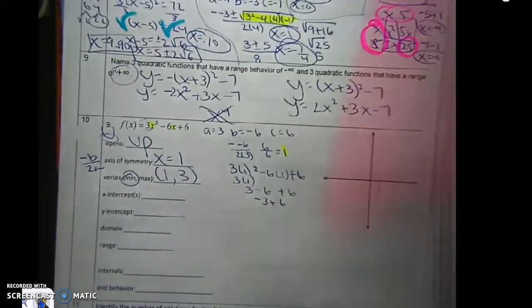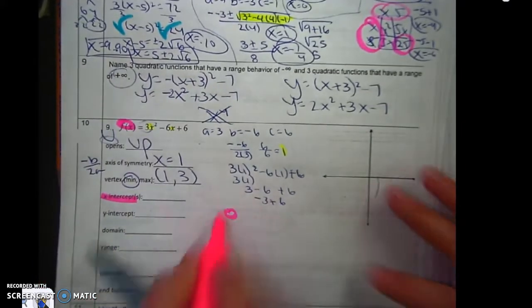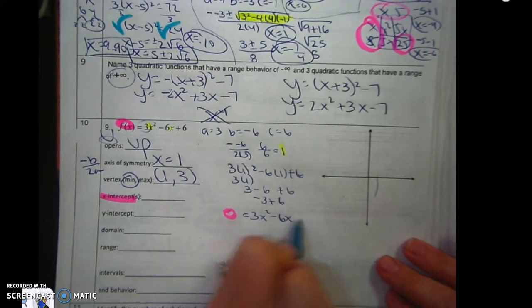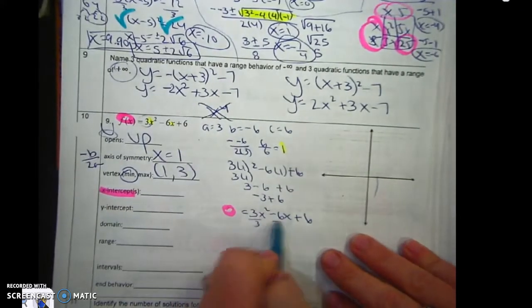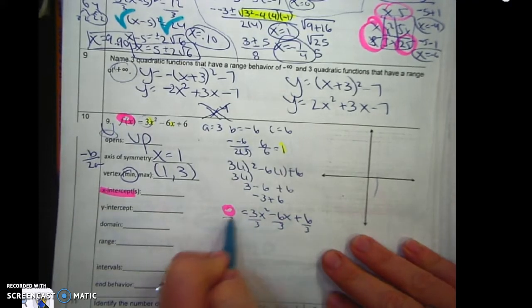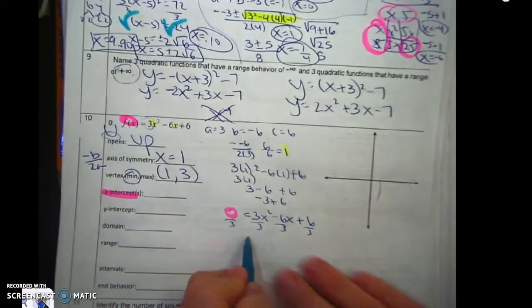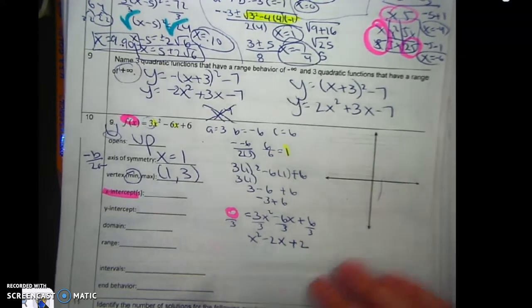To get the x-intercepts, I'm going to try to factor, so I'm going to make that 0. So 0 equals 3x squared minus 6x plus 6. I notice they all divide by 3. Since I'm solving, I can get rid of stuff. If I'm factoring, I can't just get rid of anything. I need to take it out and put it to the side. So I'm left with x squared minus 2x plus 2.